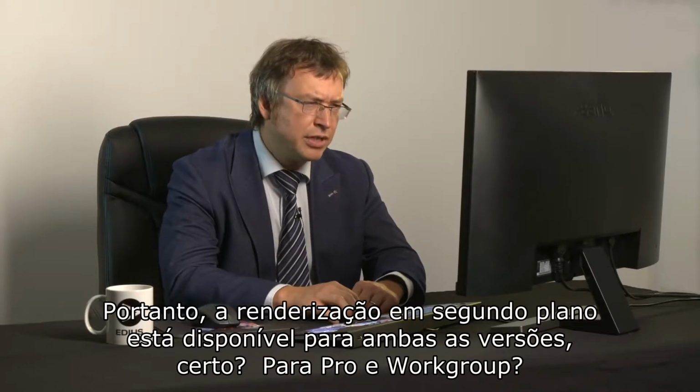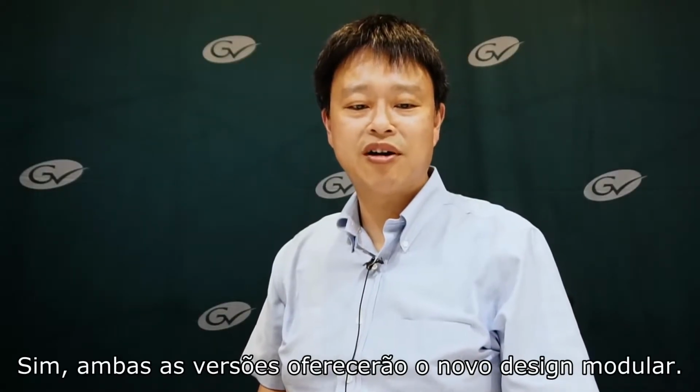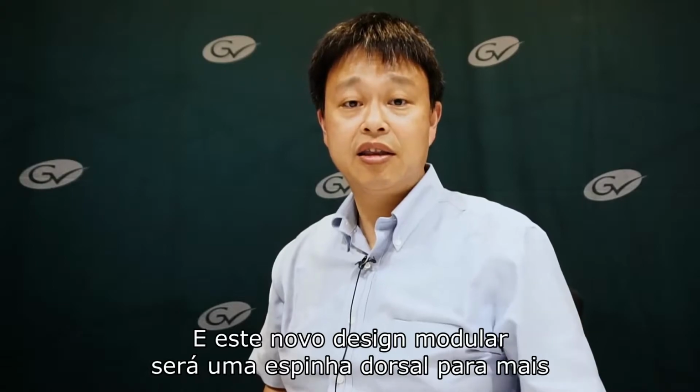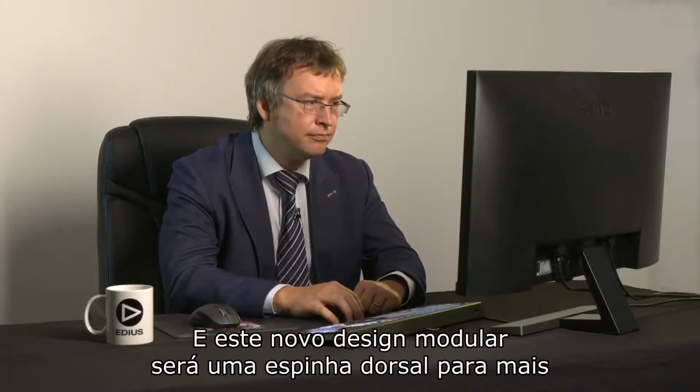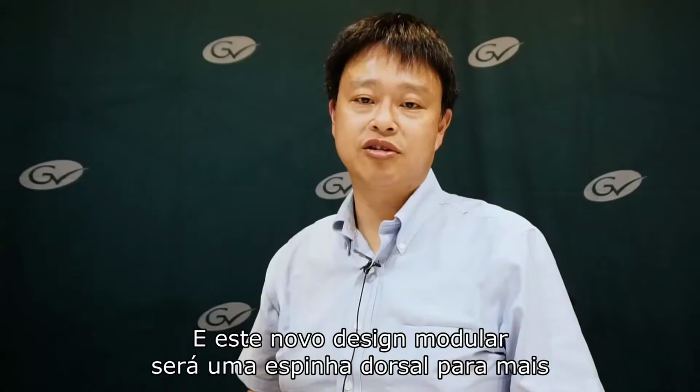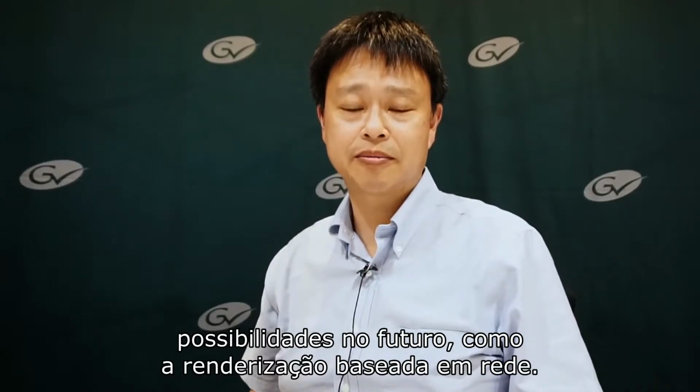So background rendering is available for both versions, right? For Pro and Workgroup. Yes, both versions will offer the new modular design. And this new modular design will be a backbone for more possibilities in the future, such as network-based rendering.